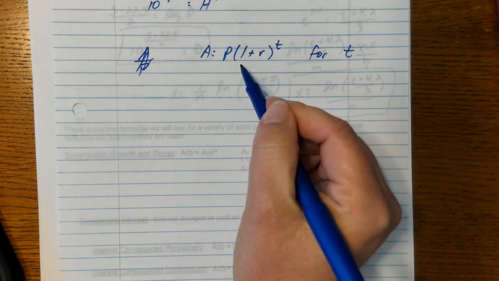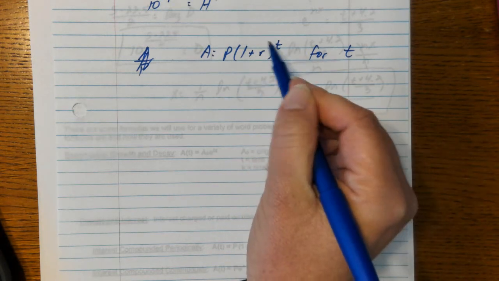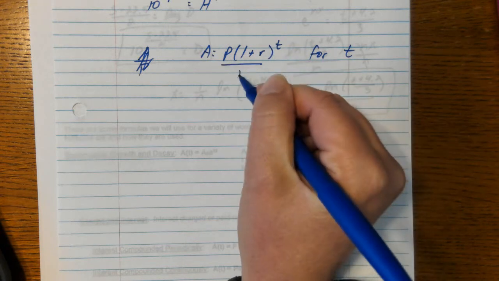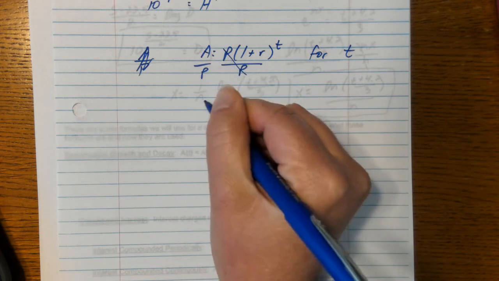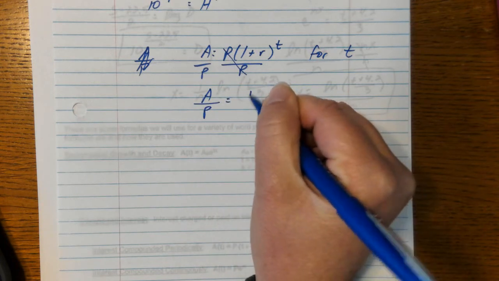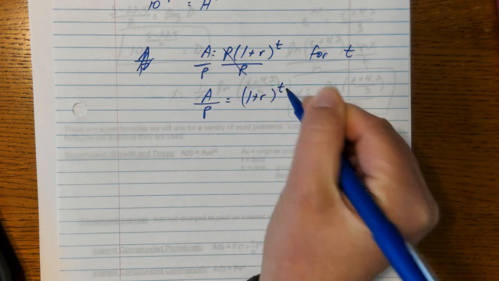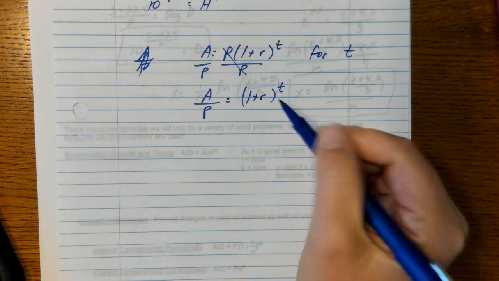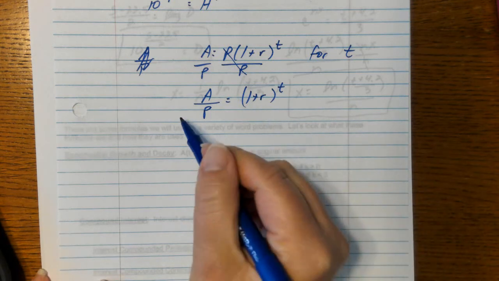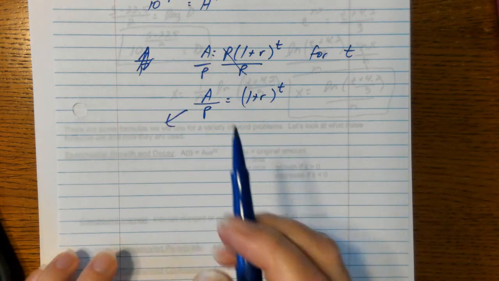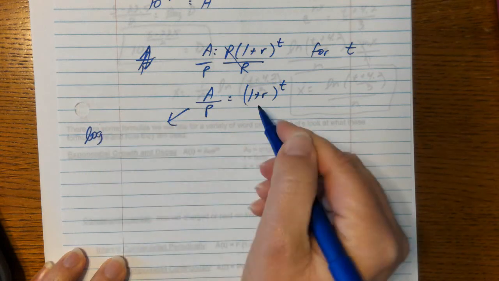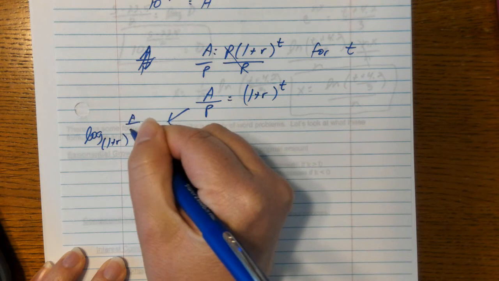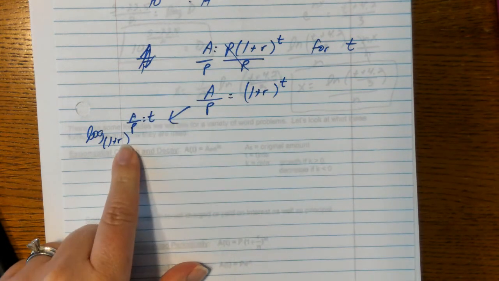Well, this is an exponential, and if I want to get T by itself, first I'm going to have to get the exponential part, the 1 plus R to the T, by itself. So I've got to get rid of the P, so I'm going to divide both sides by P. A over P equals 1 plus R to the T. Now, my preference at this point would be to convert it from an exponential to a log. I'd say log base 1 plus R of A over P equals T. That would be my preference.